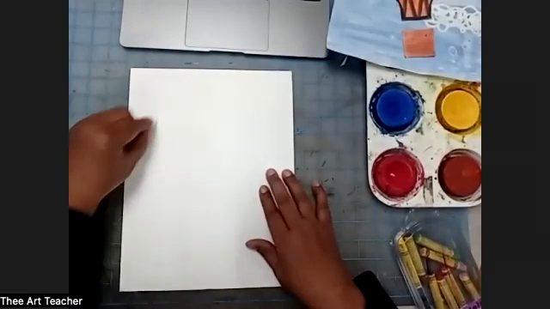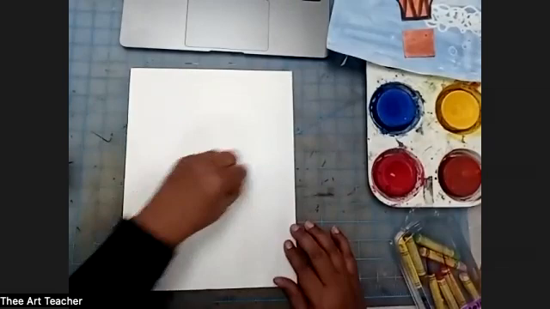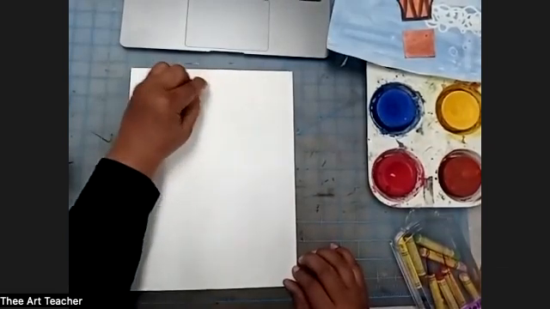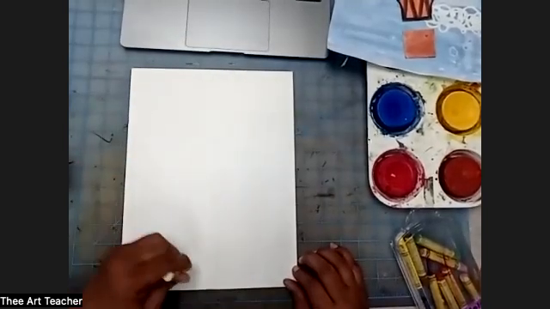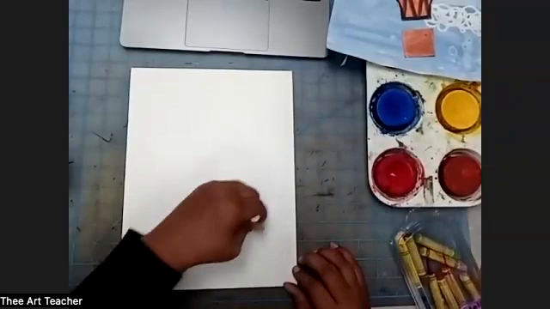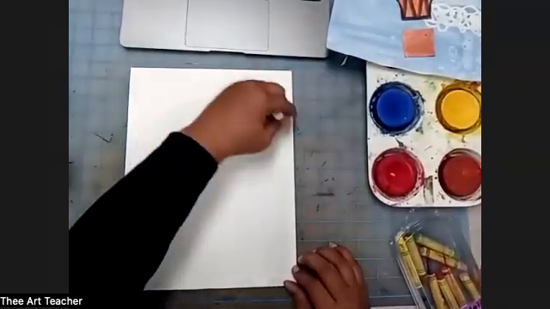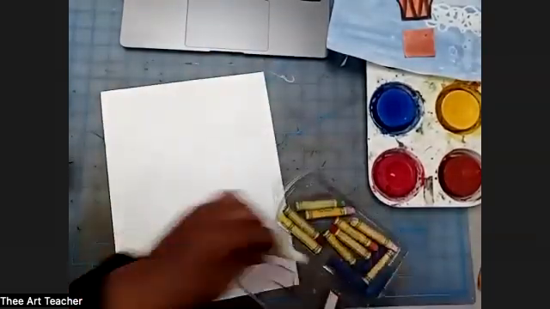You can make them big clouds or little clouds. They can go all the way across. It can be tiny clouds that look far away. After you scribble a little bit with your oil pastel, making your clouds, you can go ahead and put that away.